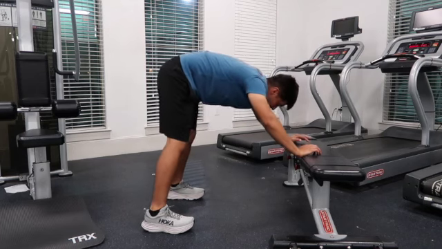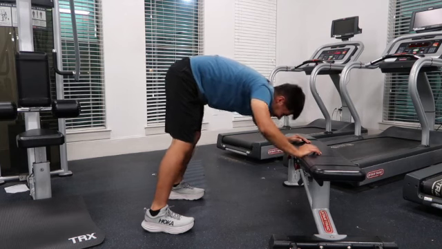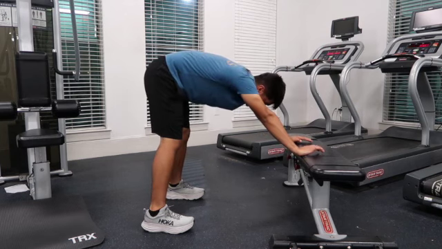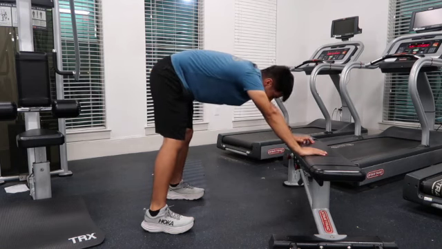The incline shoulder press will be slightly harder than the kneeling variation, as you do have more body weight coming forward when you're performing this exercise.